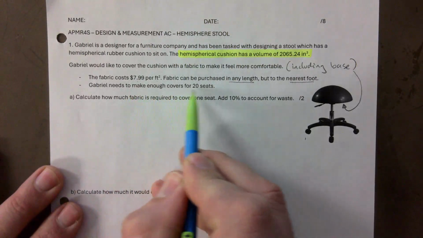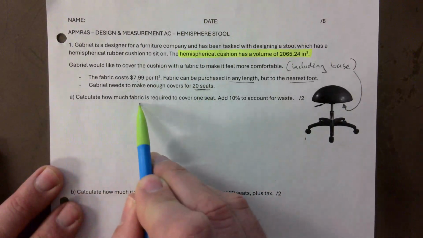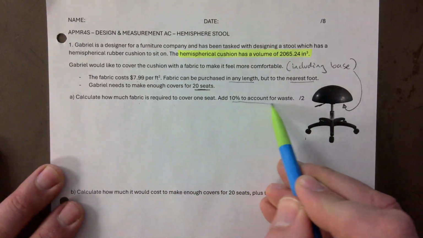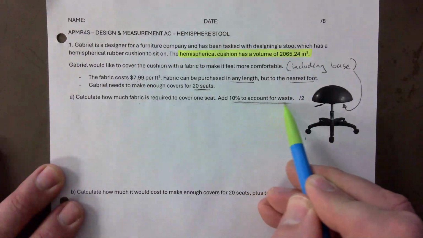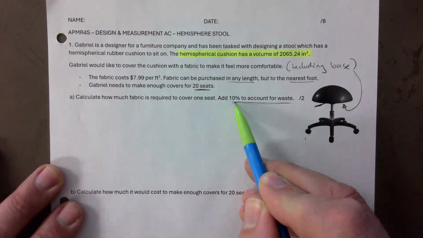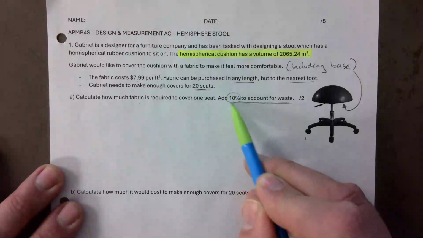And we want to make enough for 20 seats. So let's go. A, how much fabric is required to cover one seat? We're going to add 10% for waste. This is something that has shown up from time to time. When you buy, you probably want to buy a little bit more just in case you make a mistake or you need a little extra to go over the edges. So that's what this is accounting for.